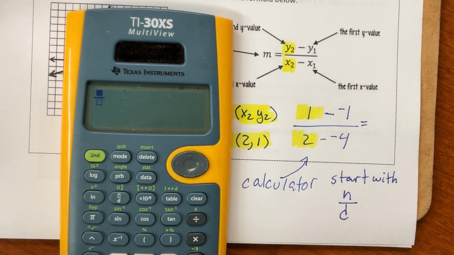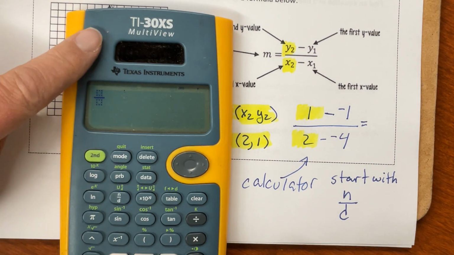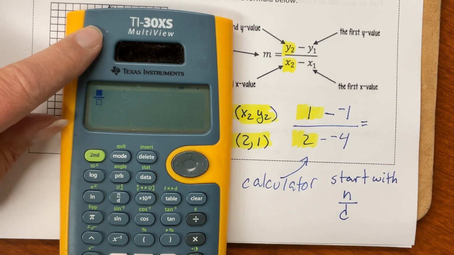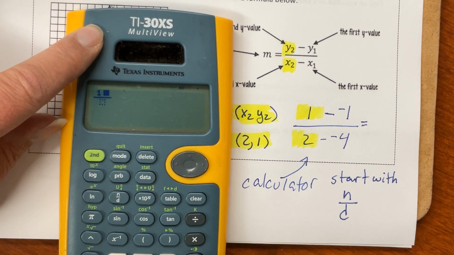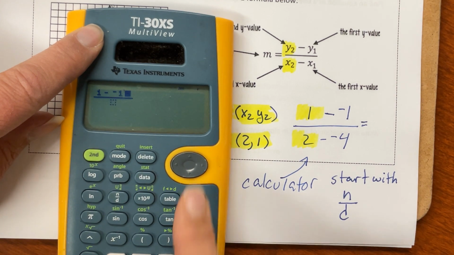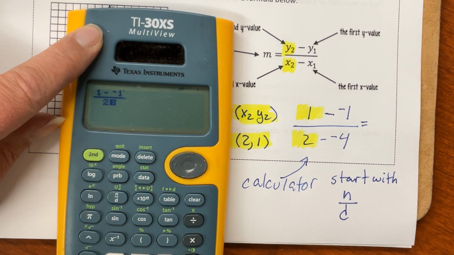Negative tells you that it's negative. Bono, really? So n over d first. Oh, what did I just do? Clear that. N over d, 1 minus negative 1 over 2. Oh, I almost made that mistake. Let's finish that mistake, see what happens.